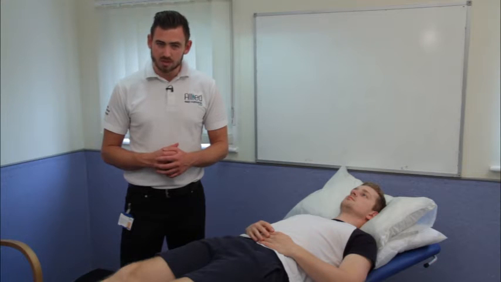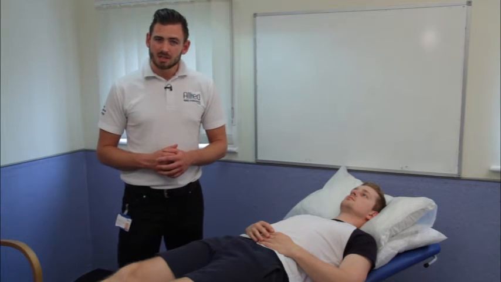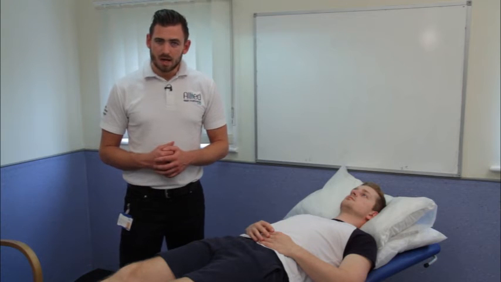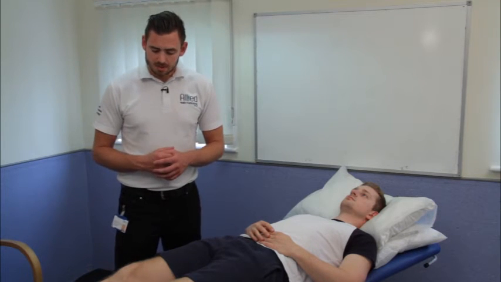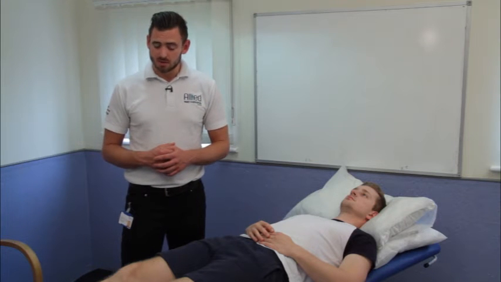The first test we're going to do is what we call a modified McMurray's test. We're going to take the knee up into full flexion and apply some external and internal rotation forces. Again, we're looking for reproduction of the patient's symptoms, or any clicking, clunking, popping.